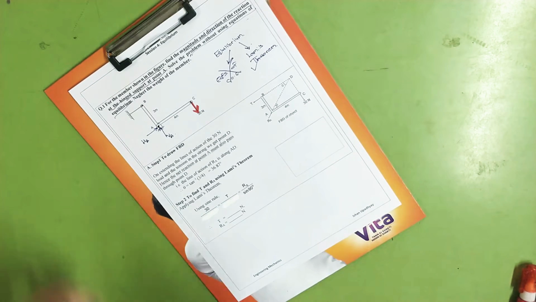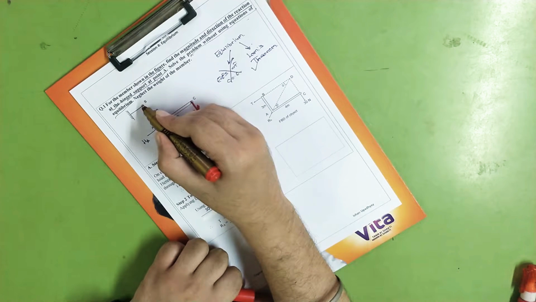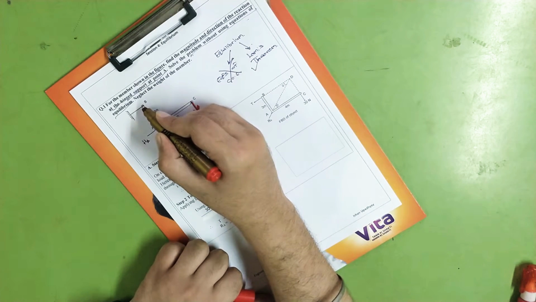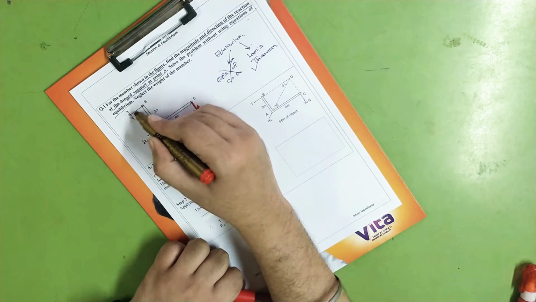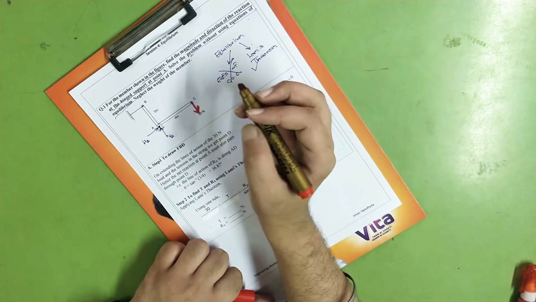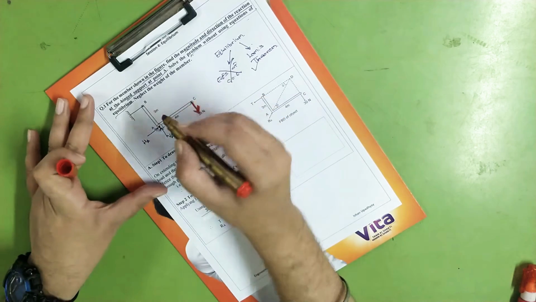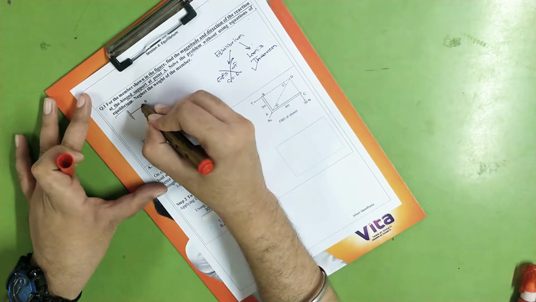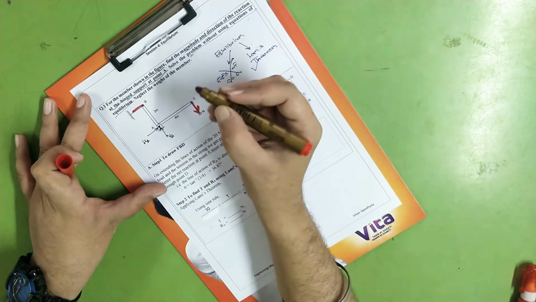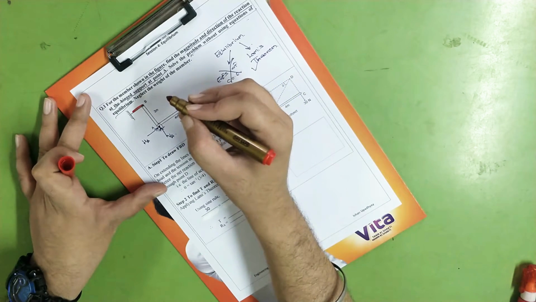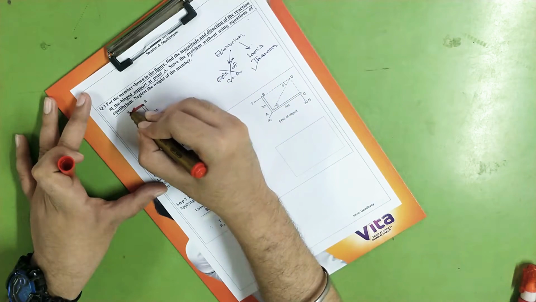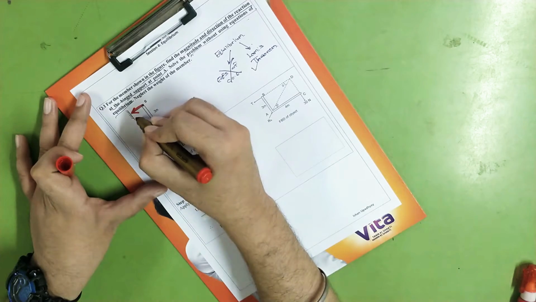Next, you can see that at point B, the point B is tied with the help of a string. So here a rope support is provided. We know that in rope support tension acts parallel to the rope and it is always directed towards the fixed support or away from the body.